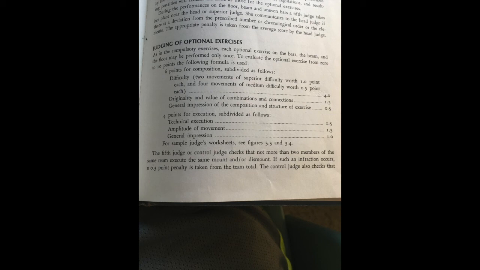1.5 points came from the originality and combinations and connections of the exercise, with 0.5 coming from general impression. 4 points were awarded for execution and the lack of execution faults, and then 1.5 for technical execution, whatever that means. And then 1.5 for amplitude, and then 1 point for the general impression of the exercise.